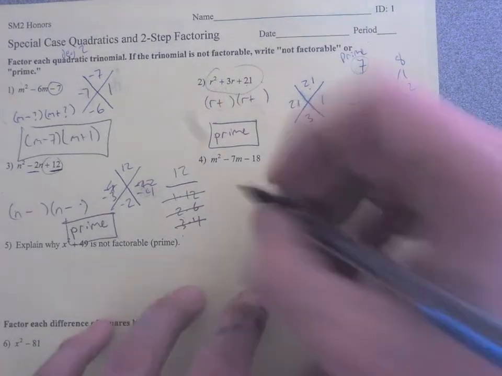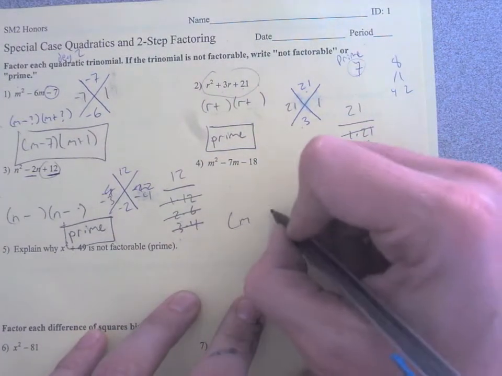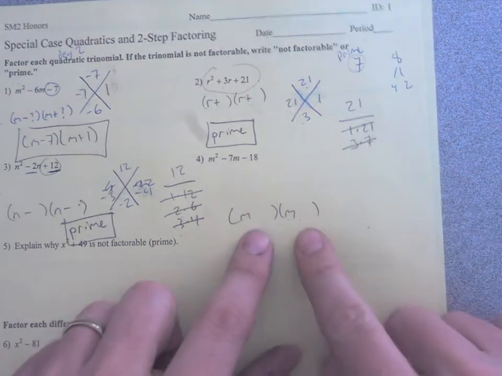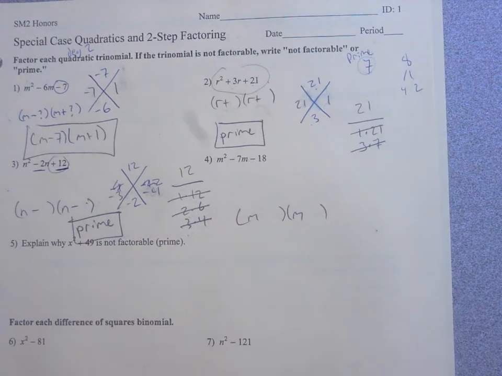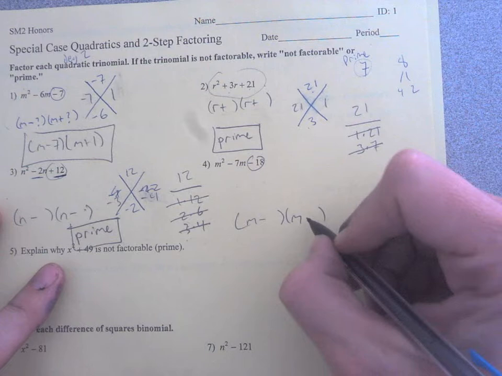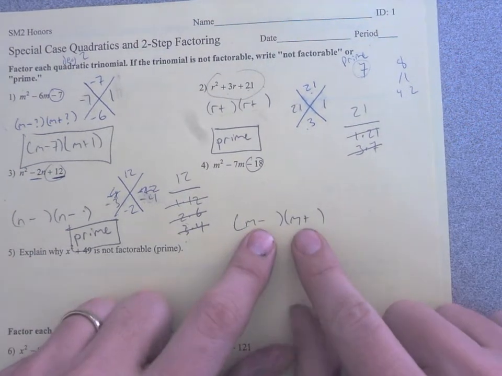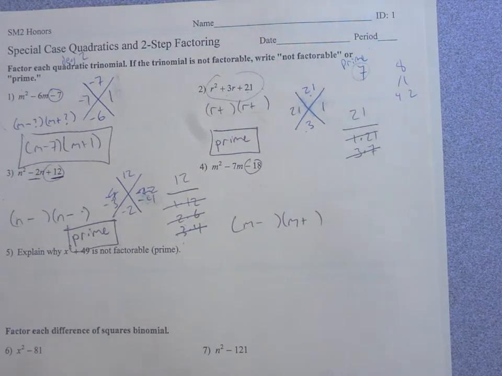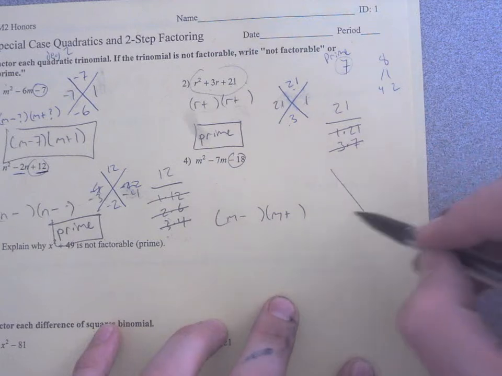Okay, we got one more. So again, I'm going to set up what my final answer is going to look like. It should look like two linear binomials if this works. Since this is negative, I know that these don't match. I have a positive and a negative. So it's going to look something like that if we can find a pair that works.